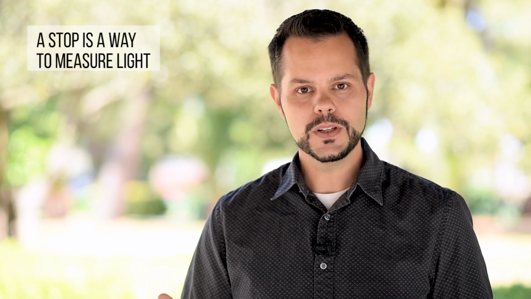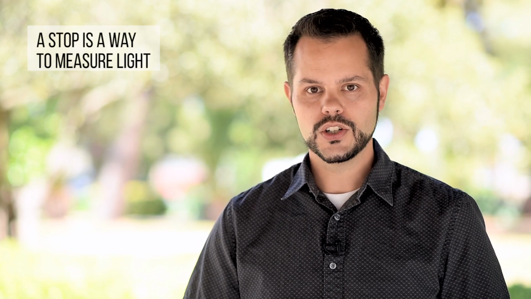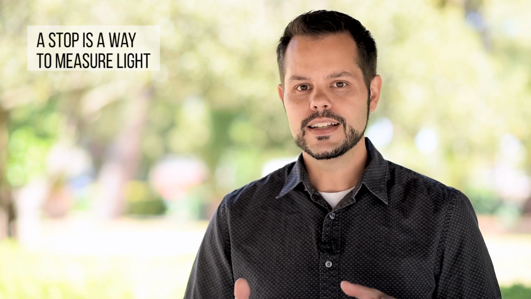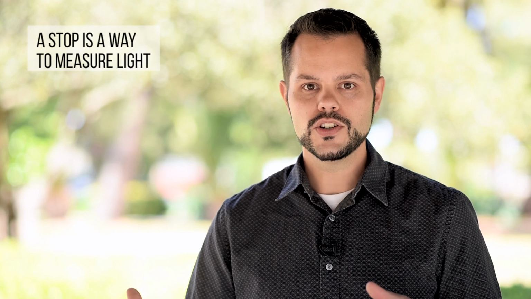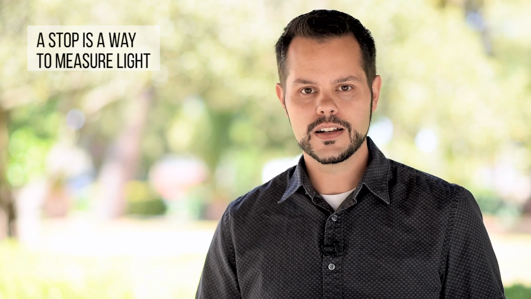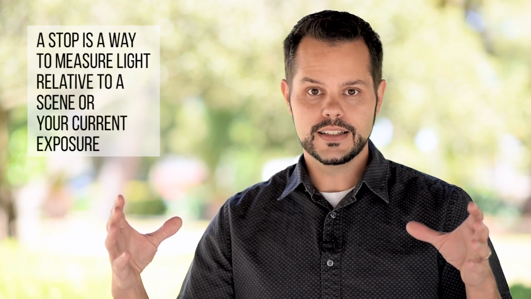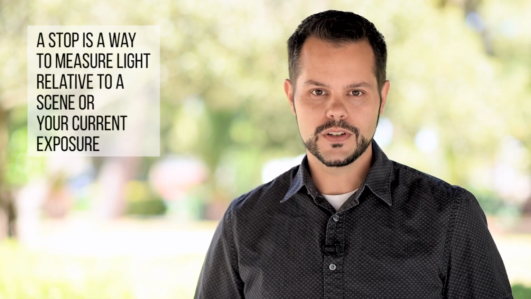A stop is simply a way to measure light, but it's not a traditional measurement that you can easily quantify, like a mile or a kilogram. Instead, a stop is just a way to measure light relative to the light that's already there. So you can measure a stop of light relative to an existing scene or your current exposure.